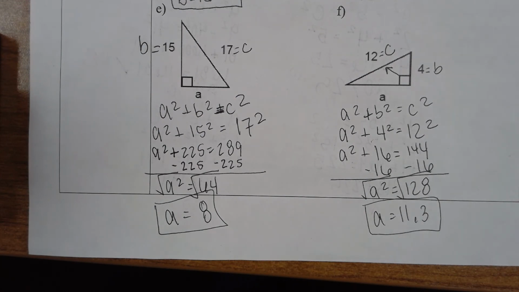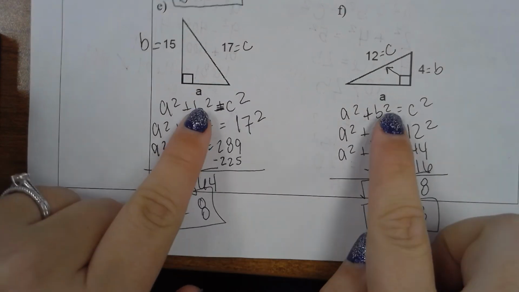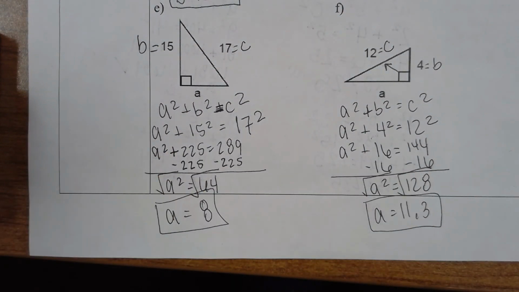And that is the introduction to the Pythagorean Theorem. So if you guys have any questions, please be sure to reach out to your teacher so that we can help you. And please do not forget to write down the formula and the steps, the proper algebraic steps, every single time. Thank you.